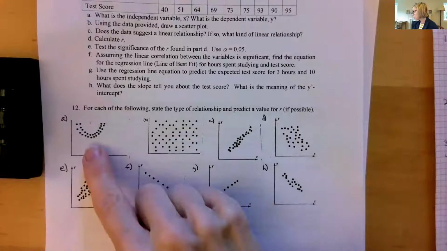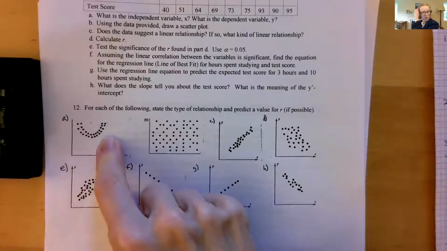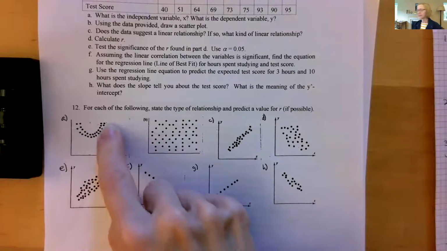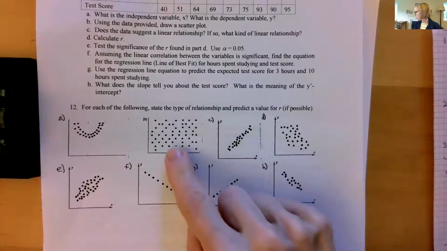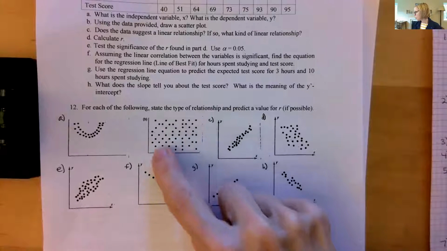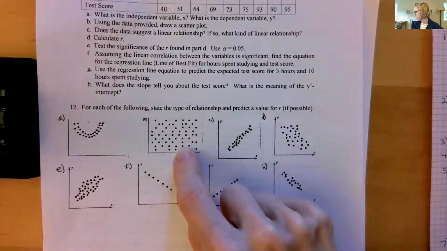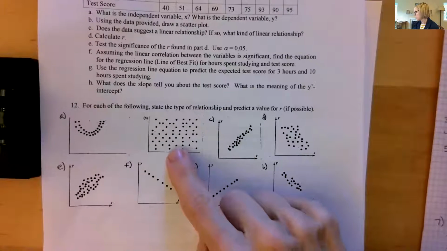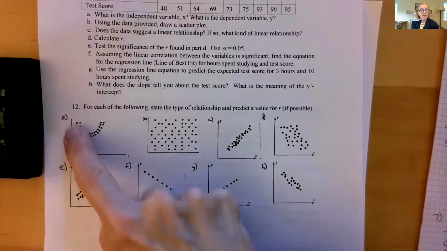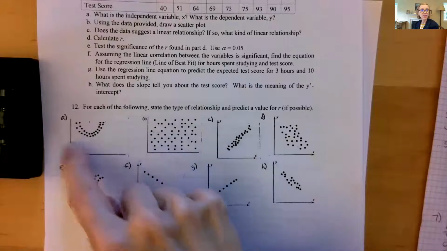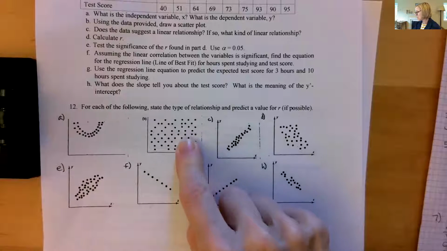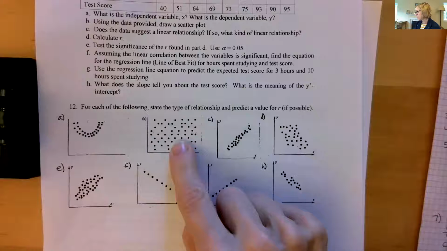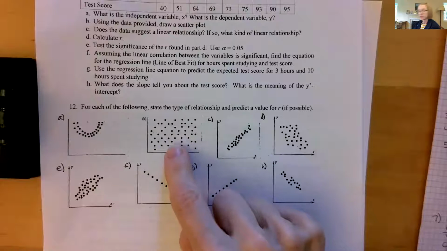So in 12A, this is not a linear relationship, so we cannot even use R, predict R, or calculate it because it's not linear. So R is not relevant here. For 12B, there is no linear correlation. So even if we put all of these points into our line of best fit tool, the R should turn out to be pretty close to 0 because there's no relationship. Now that's different than here because there is a relationship, it's just not linear, so we can't use R. Here, if there's no type of relationship between X and Y, then we can say the R value would be 0 or something very close to 0.